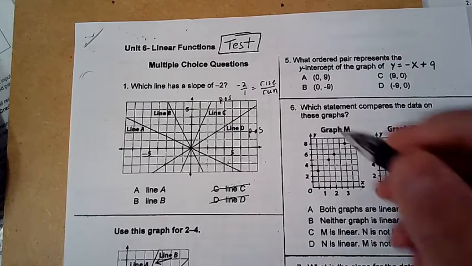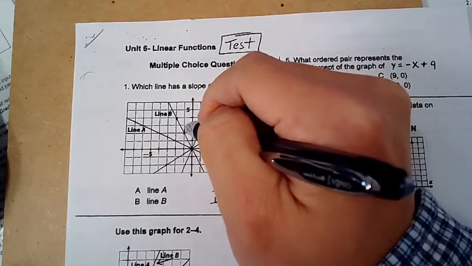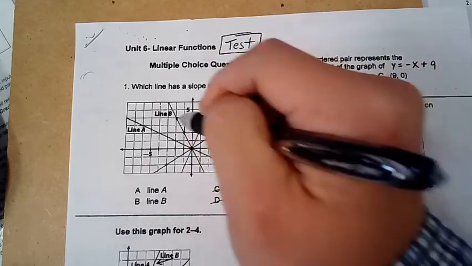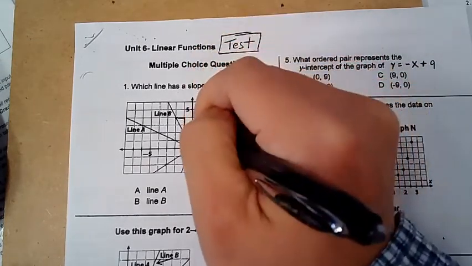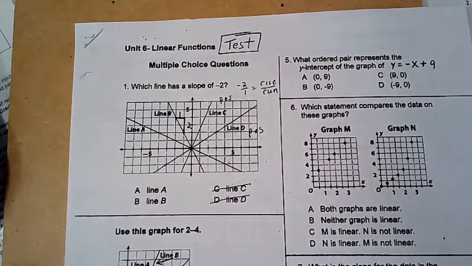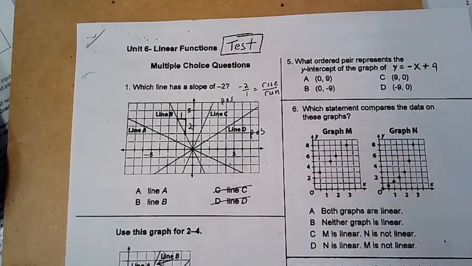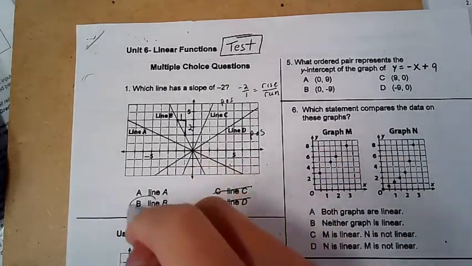So first let's take a look at line B. If I see there's a point and there's a point, I make a triangle out of those points. There's my rise 2 and there's my run 1. So 2 being the rise, 1 being the run. B is the one that I want.